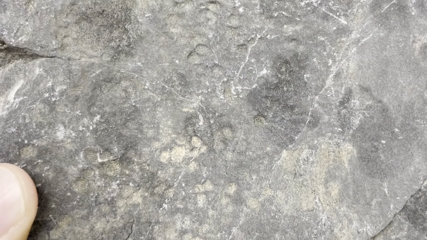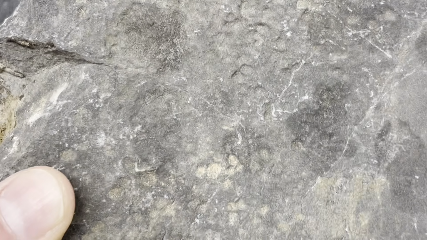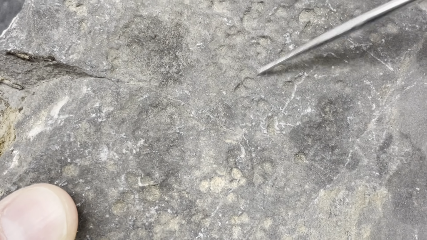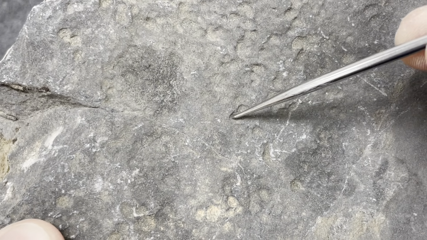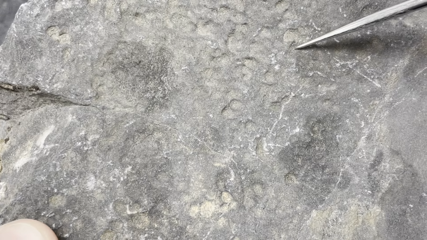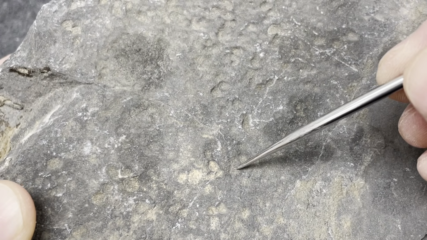This is maybe another one here, a little bit more gray in color. This one's kind of neat because we have some little pits on the surface, which I would interpret as places where the rain, perhaps in a desert environment, has dissolved out a little bit of the rock itself.